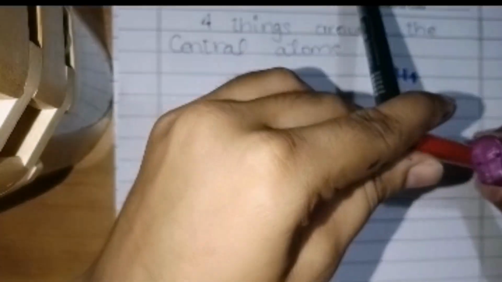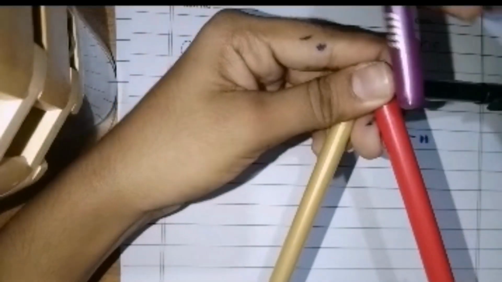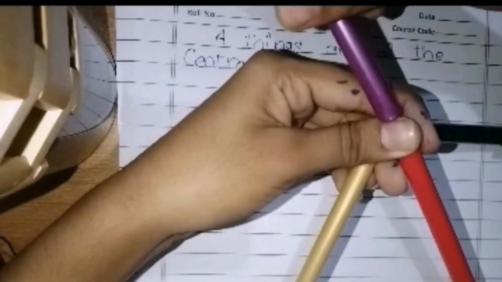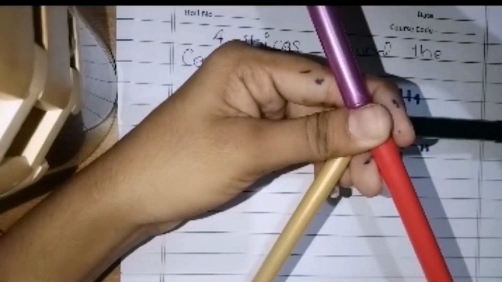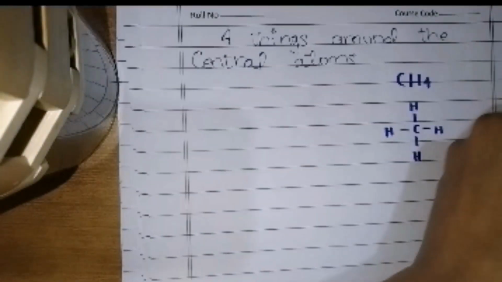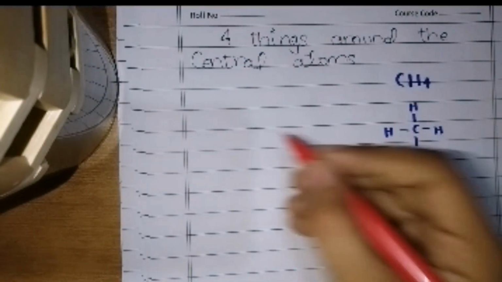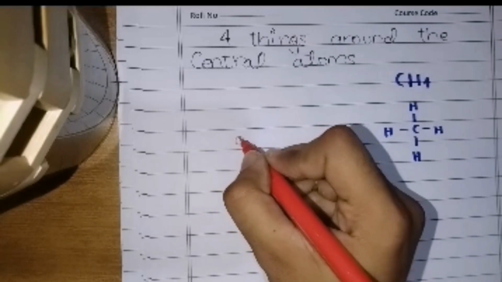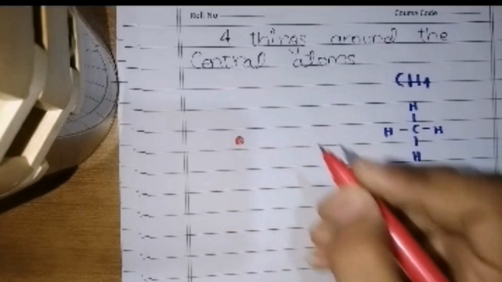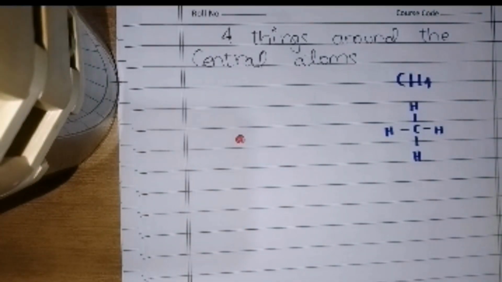That's the actual tetrahedral structure of the methane molecule. Now we're going to draw this structure on paper. How can we draw a tetrahedral structure on paper?